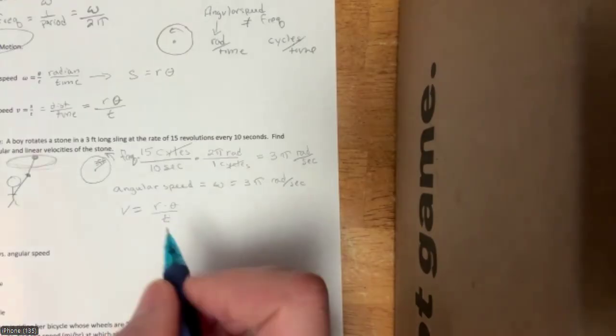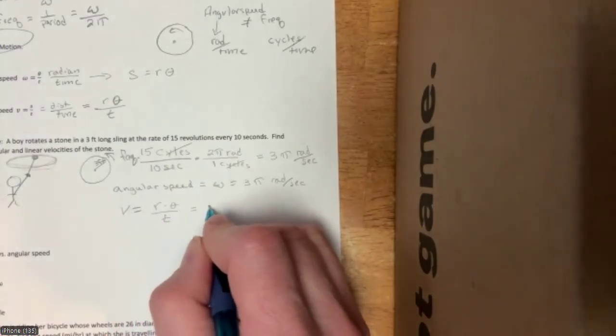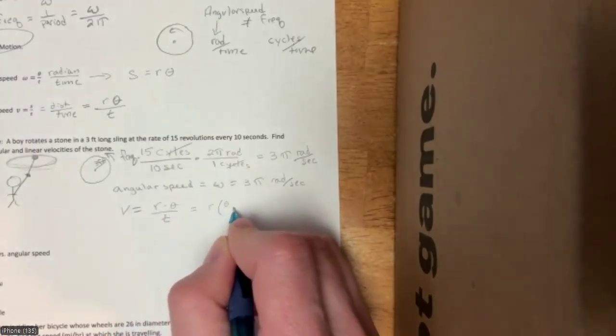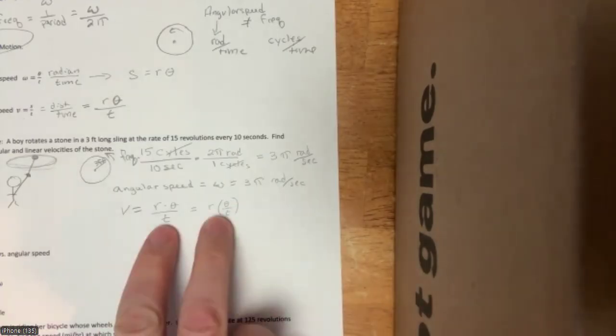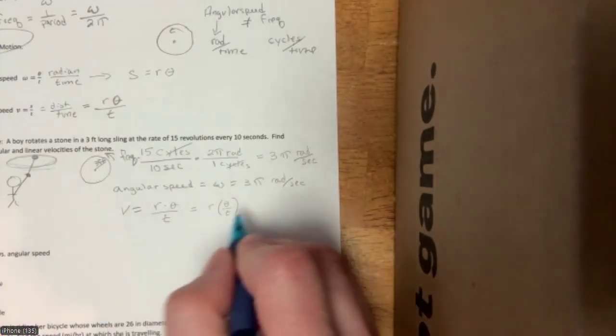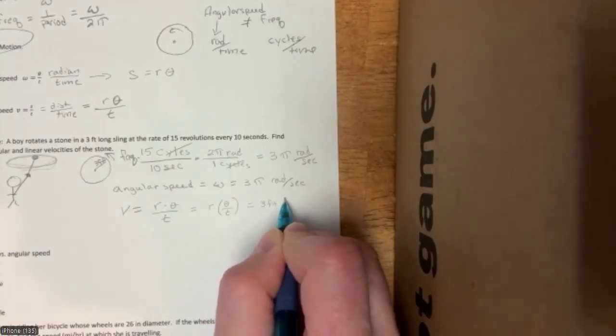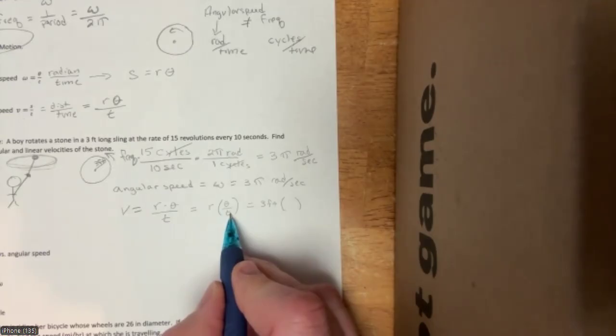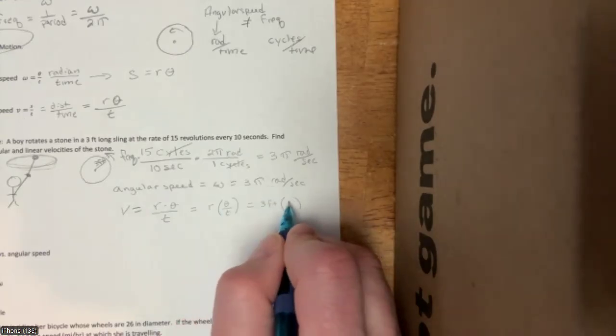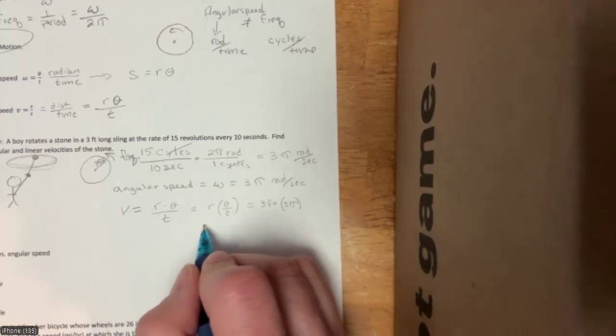We already know that. So if I rewrite this as r times theta over t, just a little bit of algebra here. We know the radius is 3 feet. And we know theta over t is omega, and that's 3 pi. So look what we just figured out.